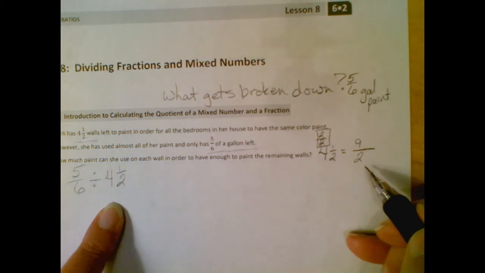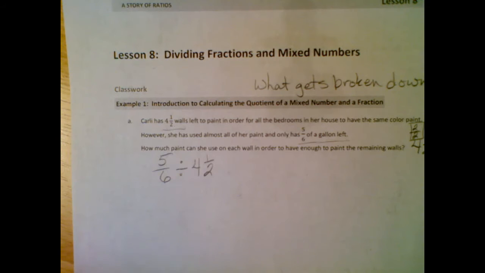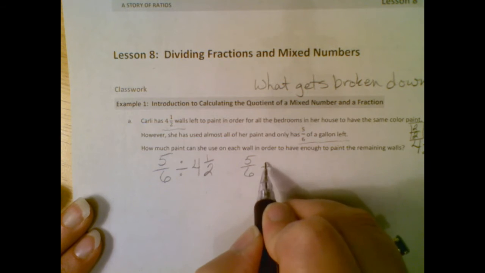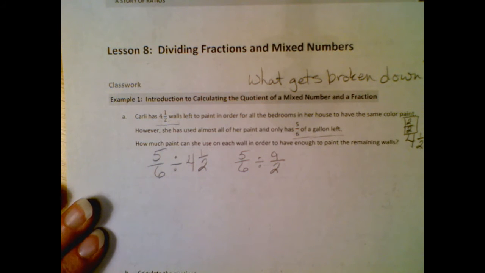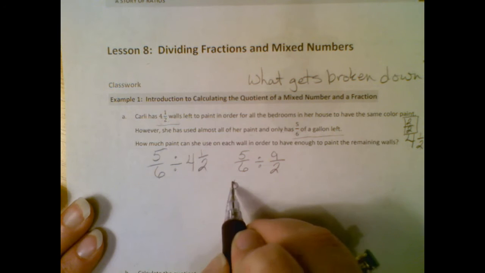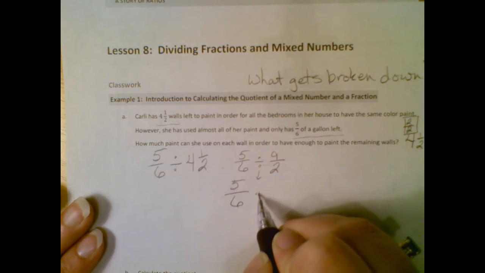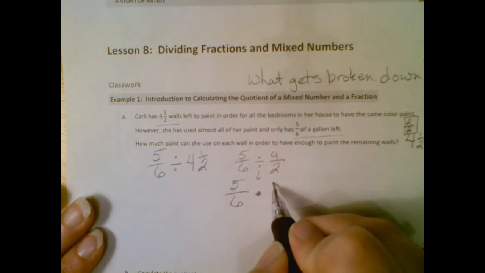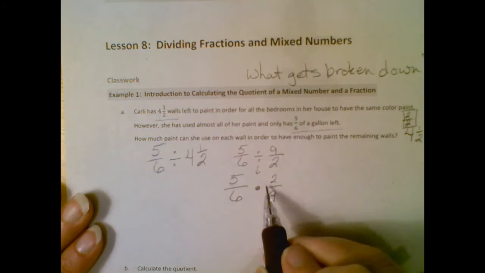So I can't use the 4 1/2. I need to make it in the same format. So I'm going to rewrite 5/6 divided by 9 halves. A couple different ways to do it. What I'm going to do is the copy dot flip way, showing that it's 5/6, the first opposite division to make multiplication. The second is the reciprocal, 9 halves making 2/9. Now I can multiply that together.